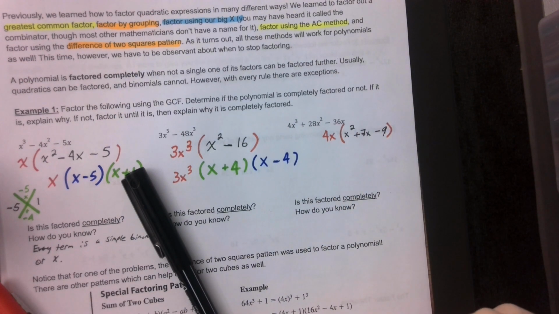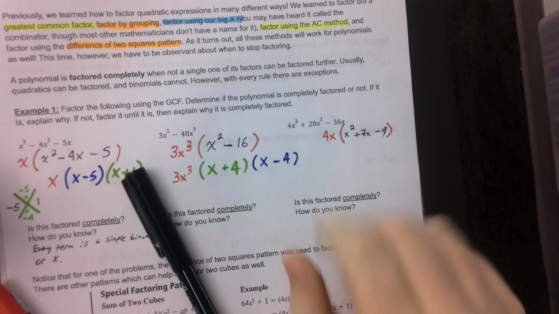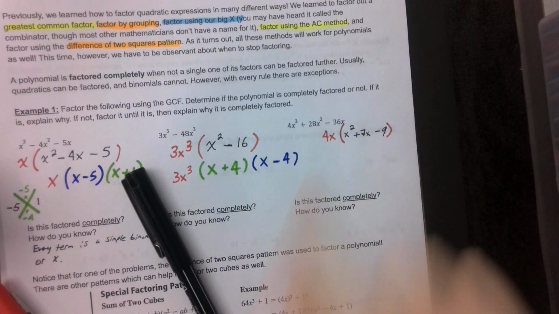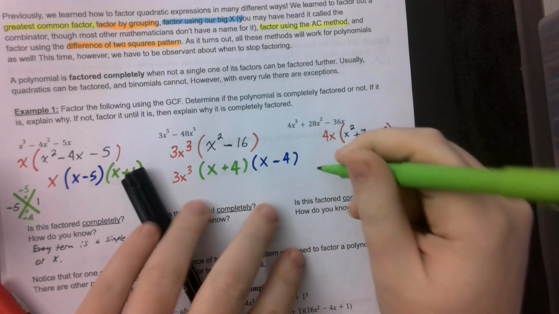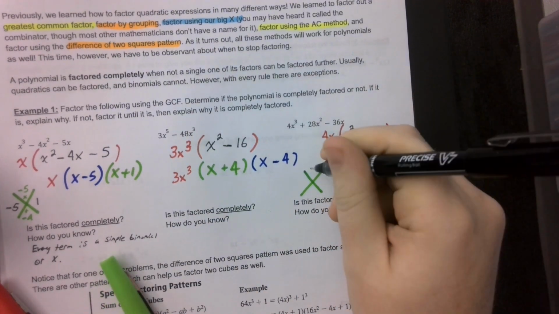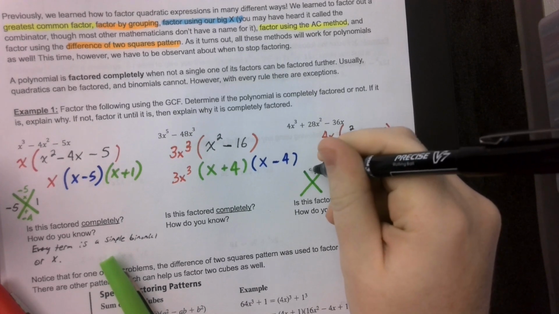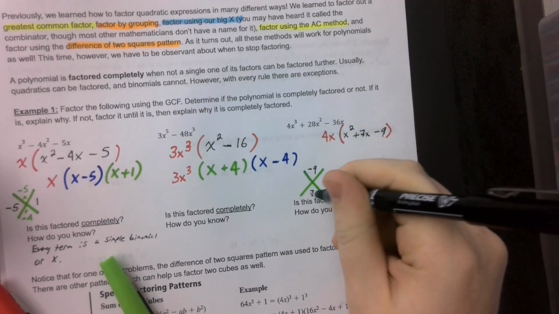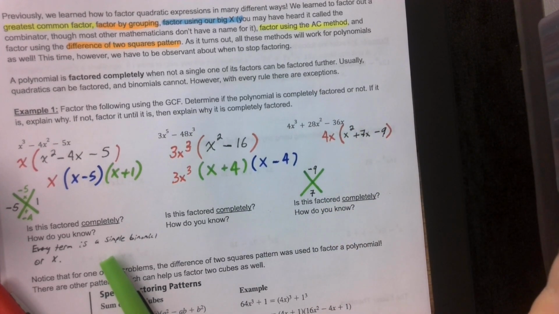There's no GCF. We can't group it. But look, it's a trinomial with no a value. We can just use our big X, right? We can just use our combinator. So we try to find what multiplies to make negative 9 and adds to make 7, and we're stuck.